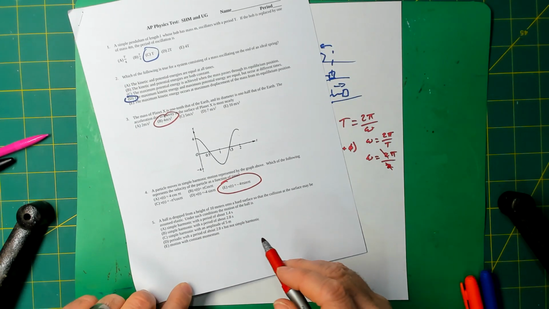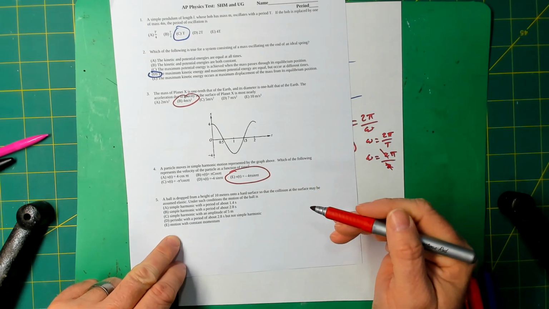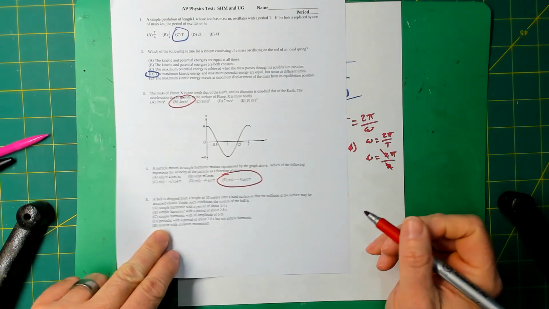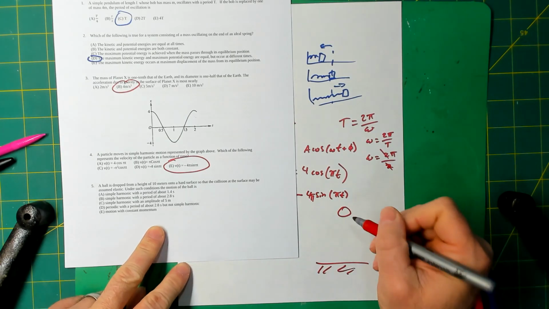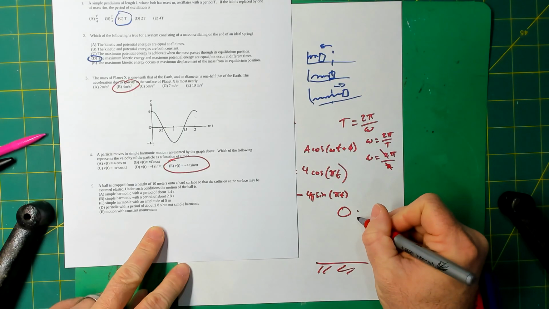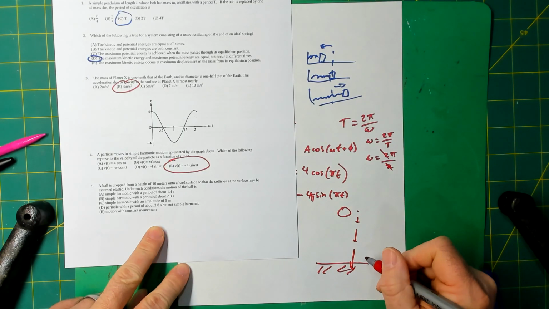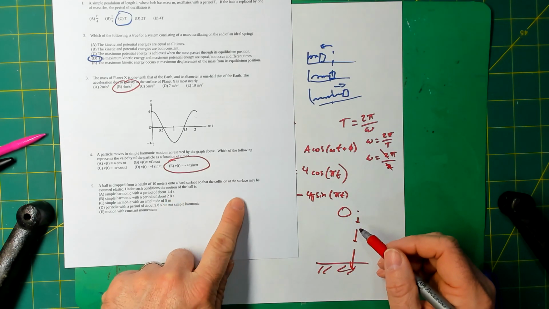Okay, question 5. A ball is dropped from a height of 10 meters onto a hard surface, so the collision surface can be considered elastic. Under such conditions, motion of the ball is okay. So we're dropping this ball above a hard surface. When I drop it, it starts with speed of 0 and goes faster, faster, faster. And then it's going to slam into the ground. Now, they tell us to consider this collision to be elastic.